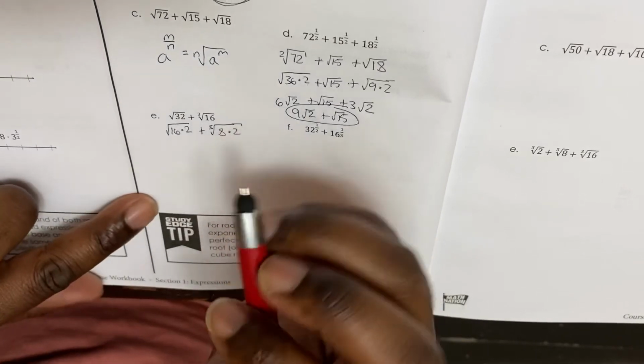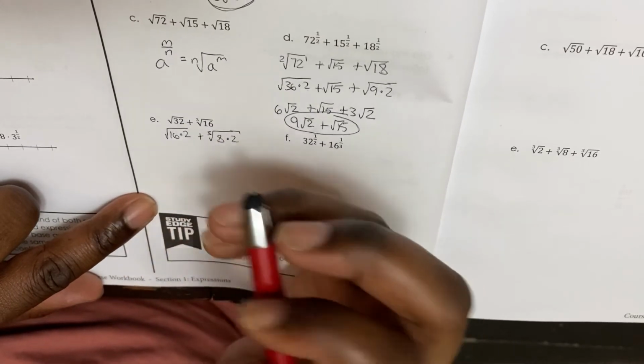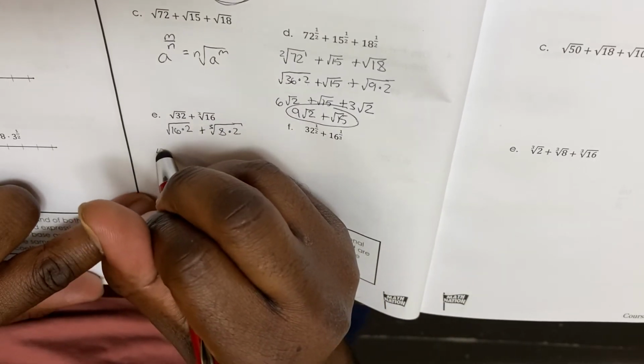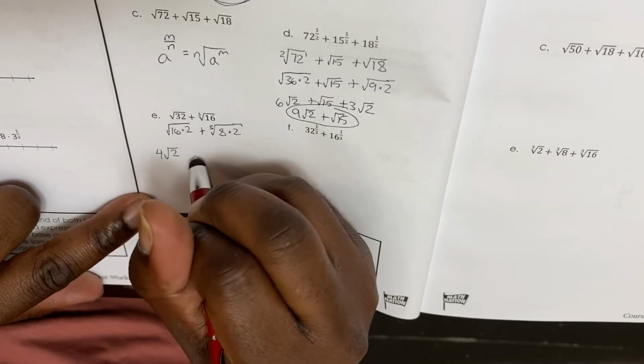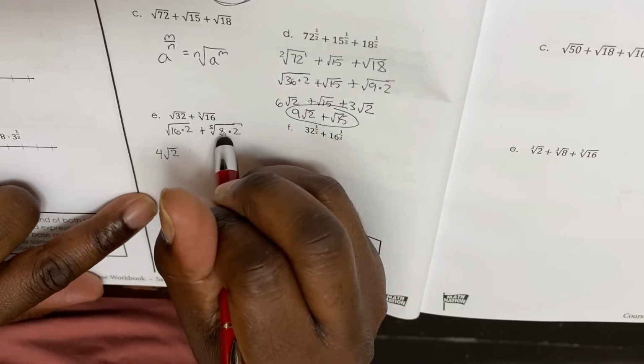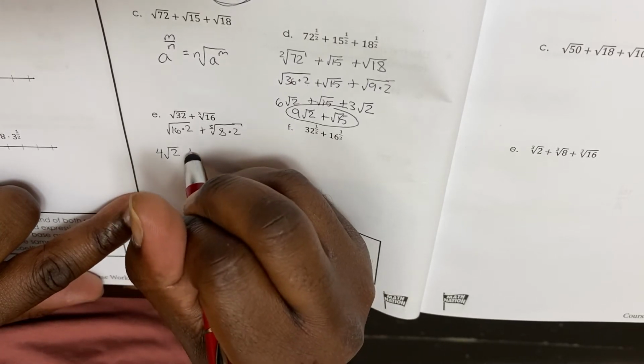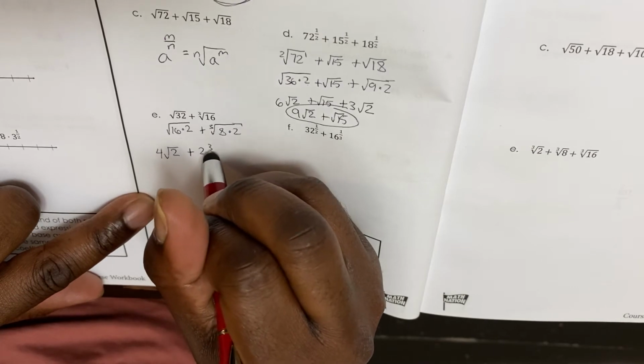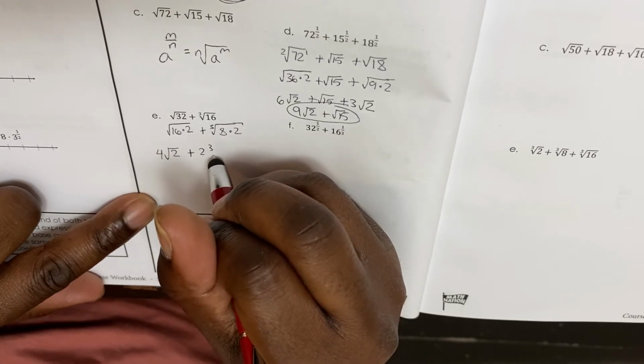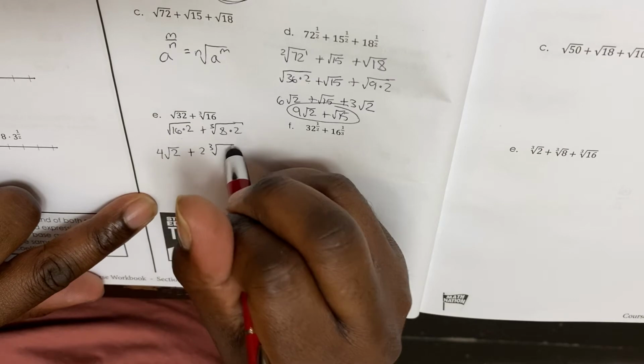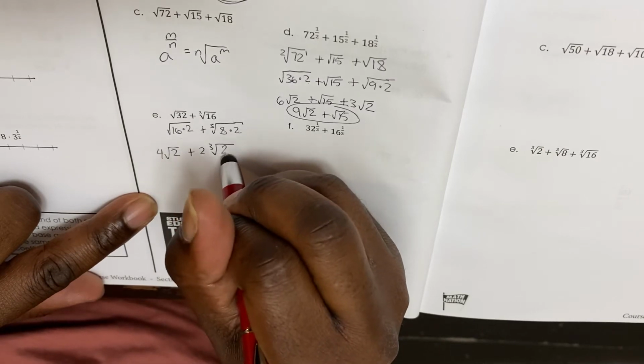Okay. The square root of 16 is 4. So it's going to be 4 square root of 2. The cube root of 8 is going to be 2, okay? Because 2 times 2 times 2 gives you 8, okay? And then you're leaving this 2 still inside the radical.